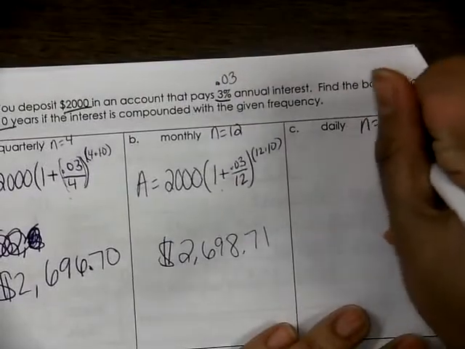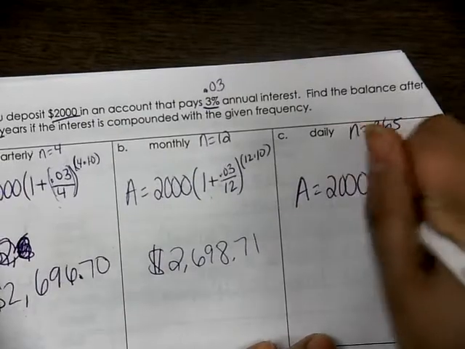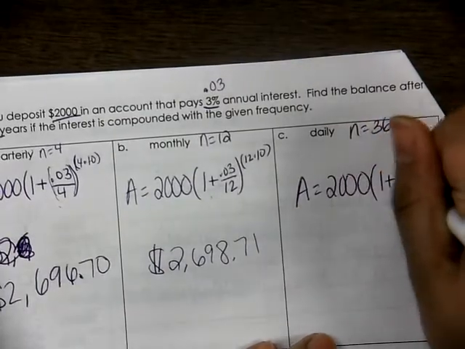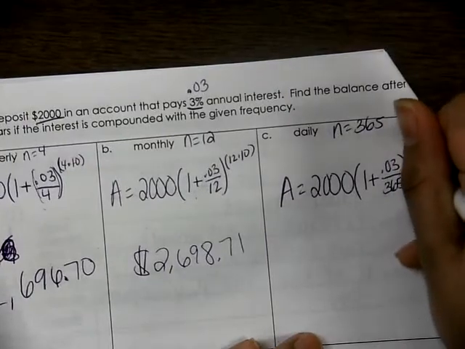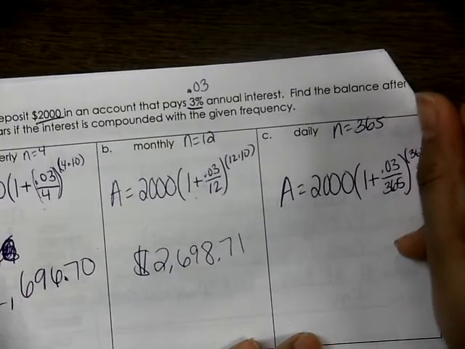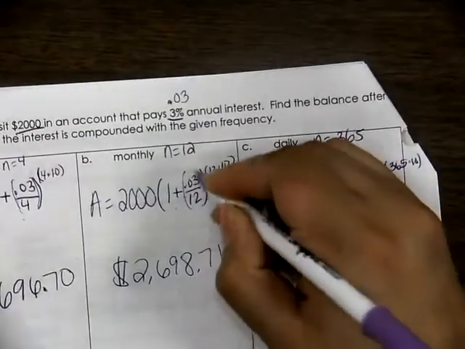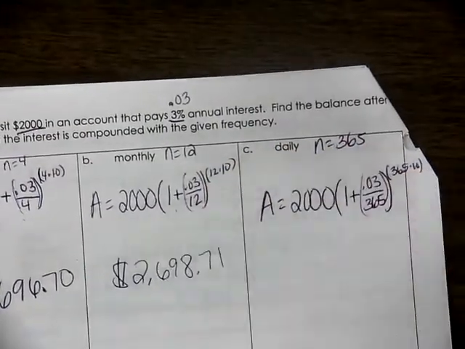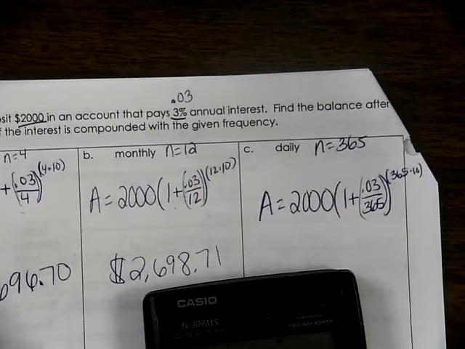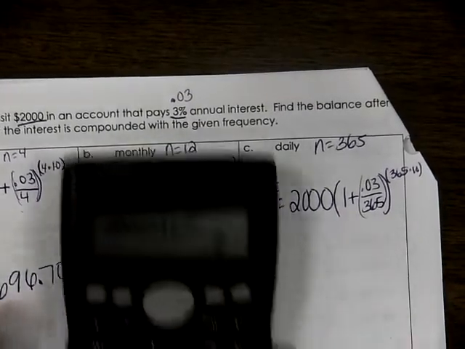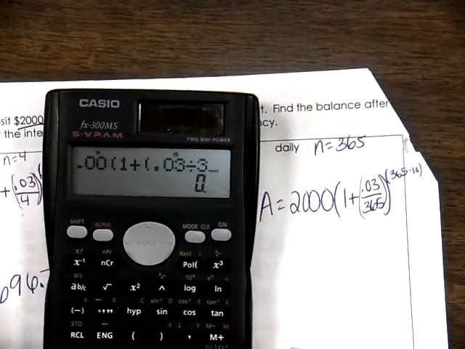What about daily? Daily is 365. So let's see what that comes out to. Same thing, everything stays the same except for N. N is now 365. So for the denominator and for the exponent. And again, don't forget to put parentheses around your fraction if you're using a scientific calculator. So you have 2,000, 1 plus, another parentheses, and then this is 0.03 divided by 365.